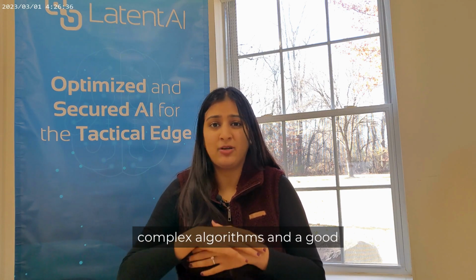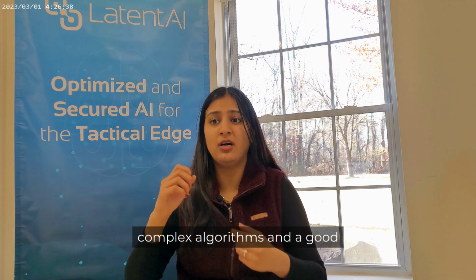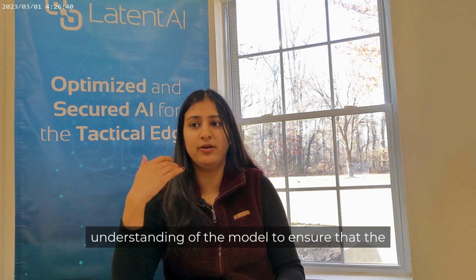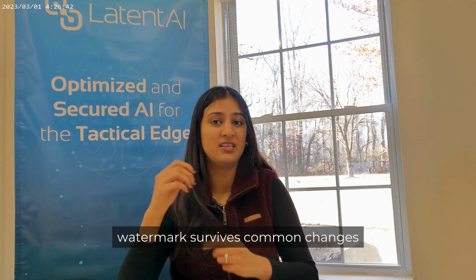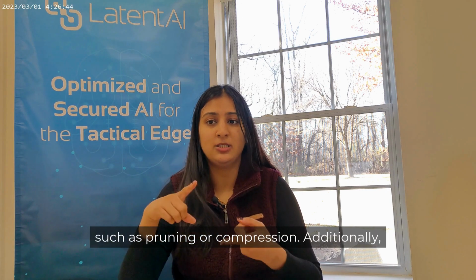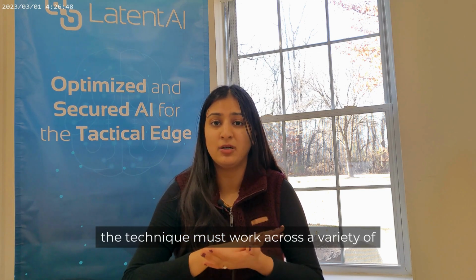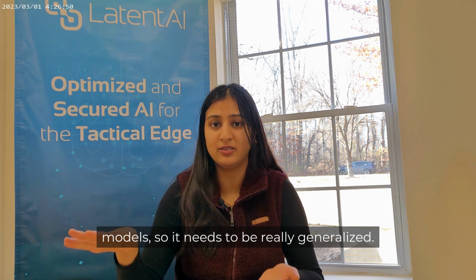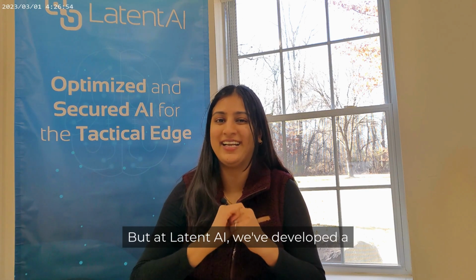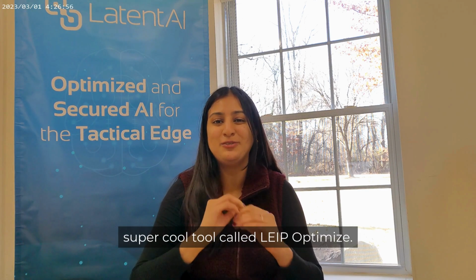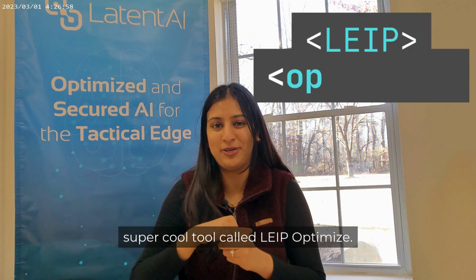This involves complex algorithms and a good understanding of the model to ensure that the watermark survives common changes such as pruning or compression. Additionally, the technique must work across a variety of models, so it needs to be really generalized. But at Latent AI, we have developed this super cool tool called LEIP Optimize.